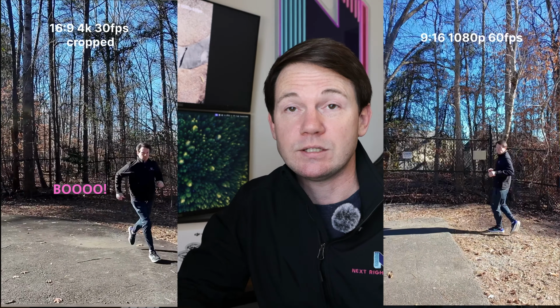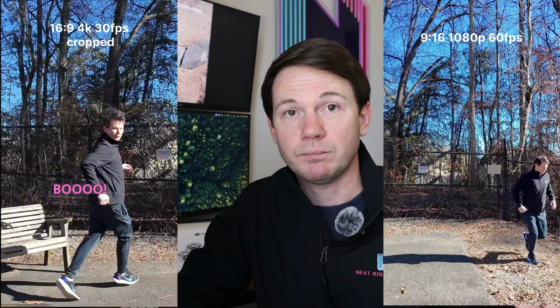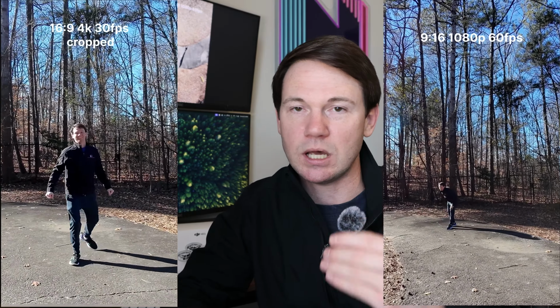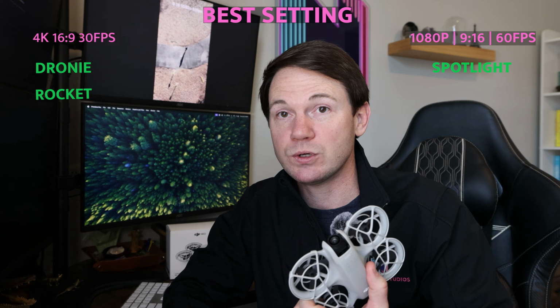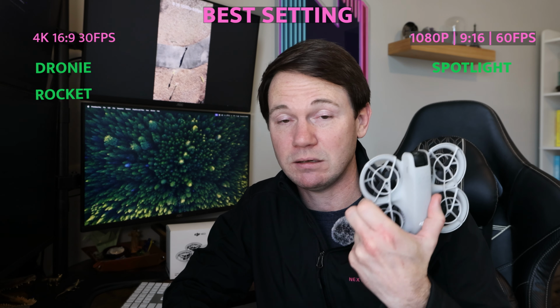Now, shooting these two side by side, looking at a test of me running around, 9:16 at 60 frames per second really wins out, because if you want to slow down this footage and get some cinematic slow movements, you can't. It just looks pretty terrible on the 4K 30 frames per second, even if you bump it down to half speed. I'm going to give it a definite yes to the portrait mode on this one. Shoot 9:16, 1080p at 60 frames per second.